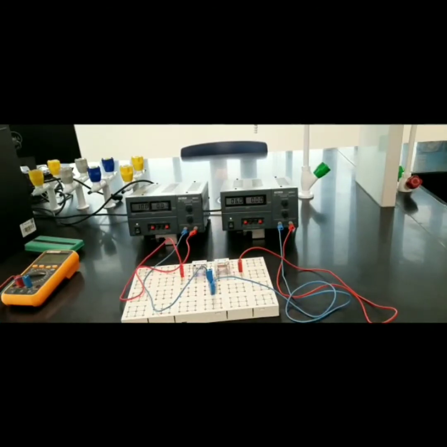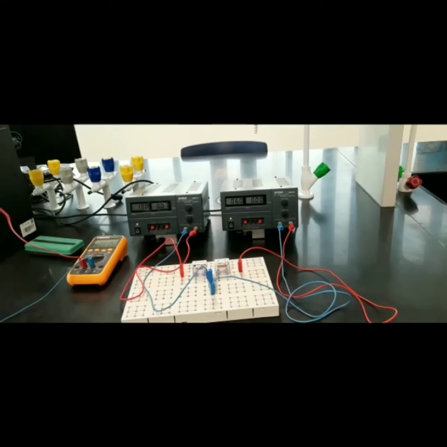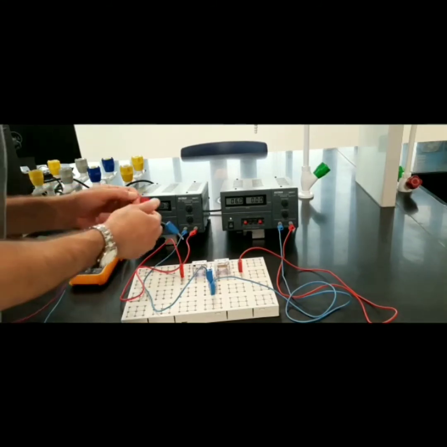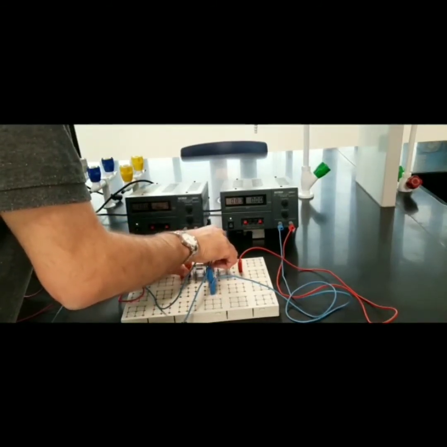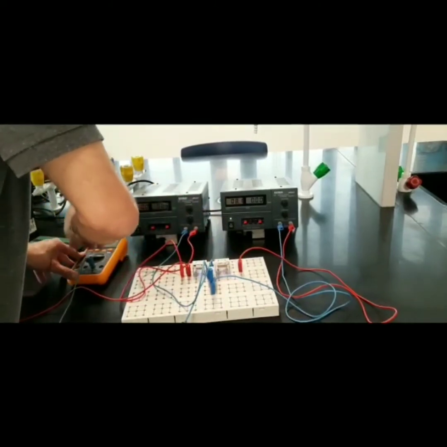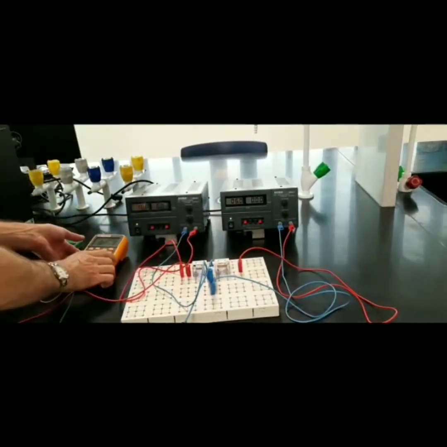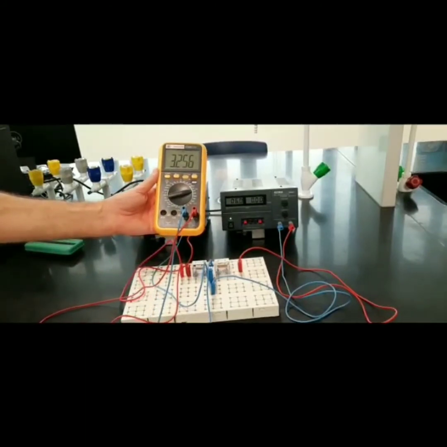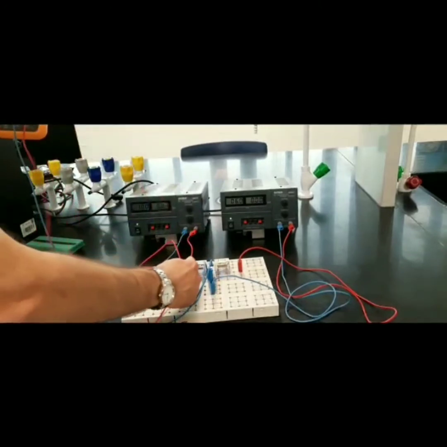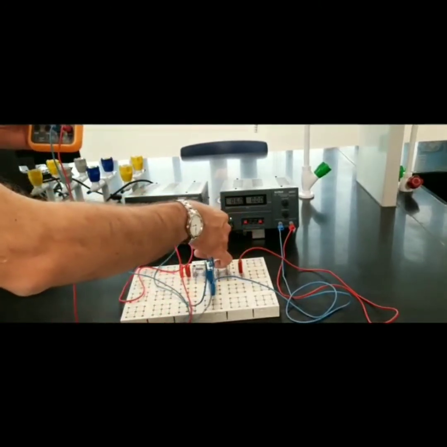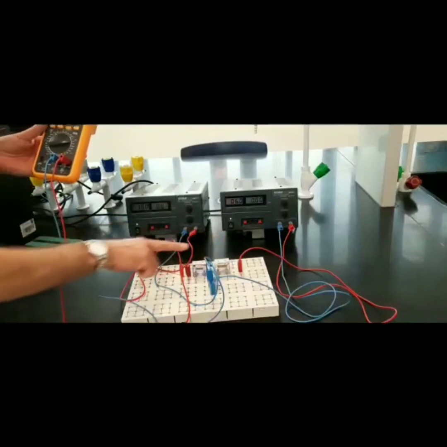I will start by measuring the voltage across each resistor using this voltmeter. So I will first measure the potential difference across R1, the 47 ohms. It says 3.256 volts, 3.25. And the positive terminal is to the left, the negative terminal is to the right, which means the current is flowing to the right in this direction.